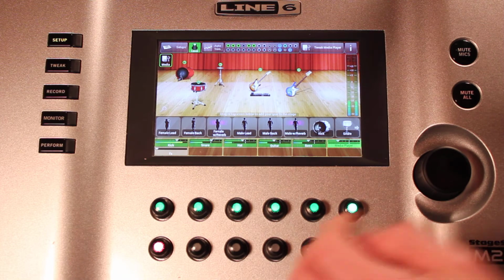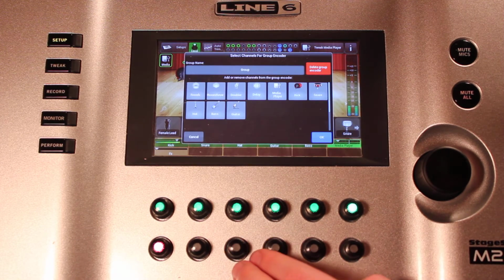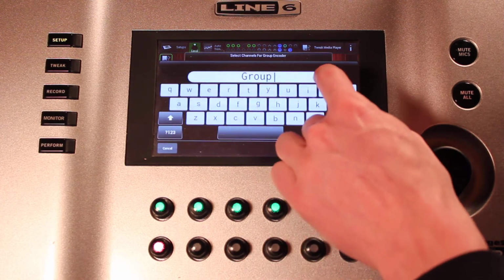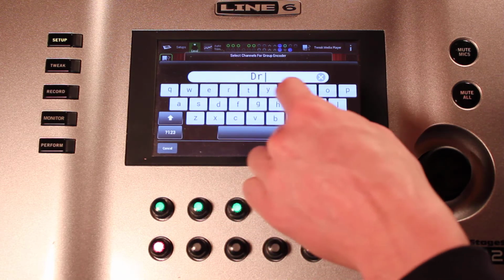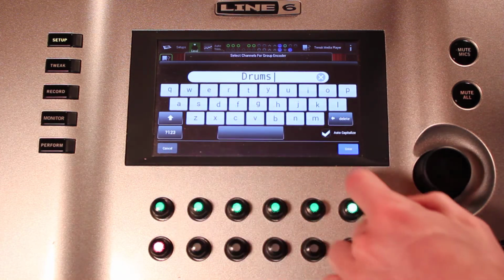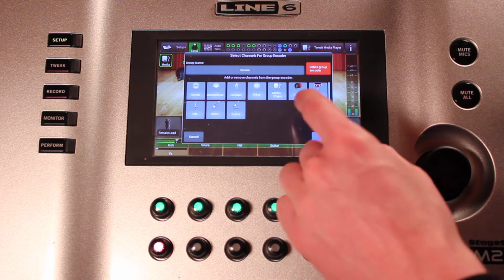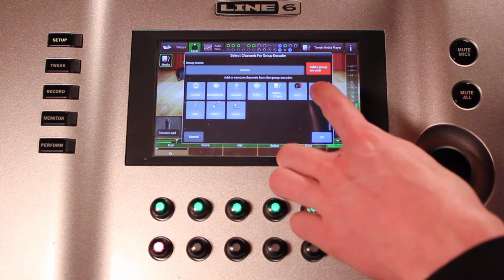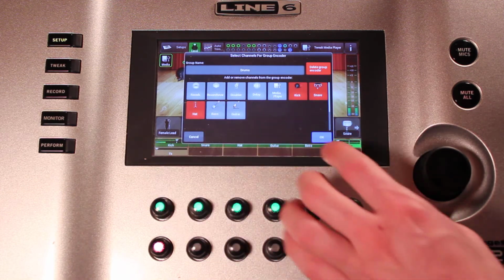Let's double click another open encoder, and now let's name this our drums. Let's make a drums subgroup. This is very common in live sound mixing. Hit enter. Now let's select our three drums. It's going to be our kick, our snare, and our hat.